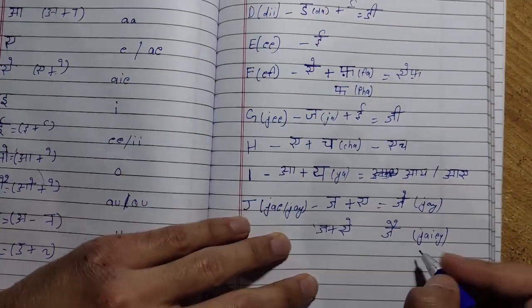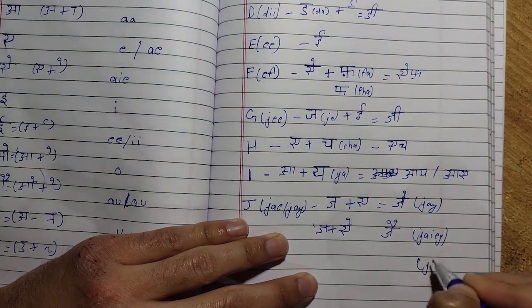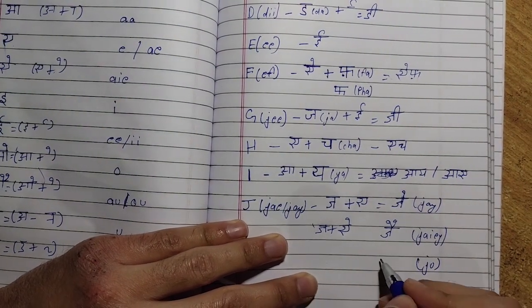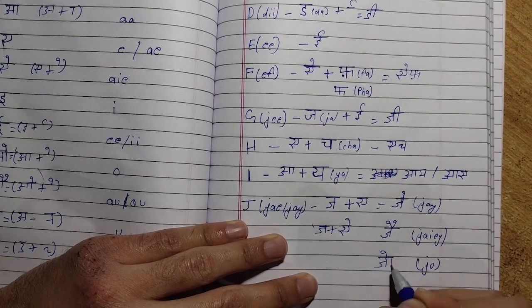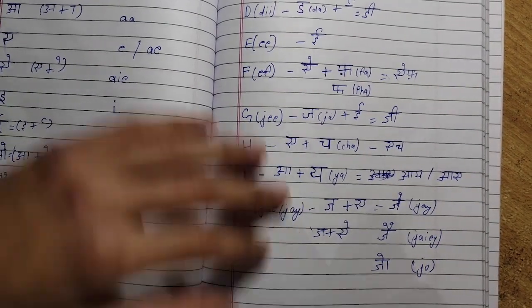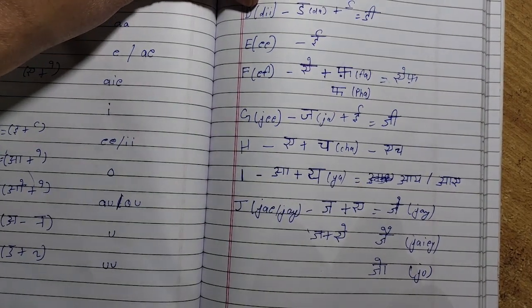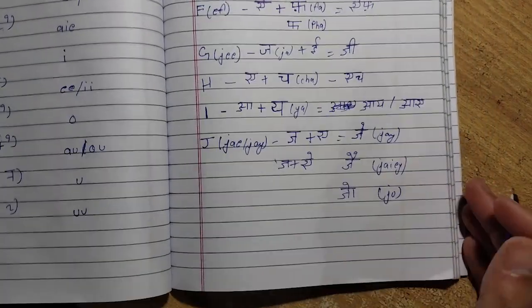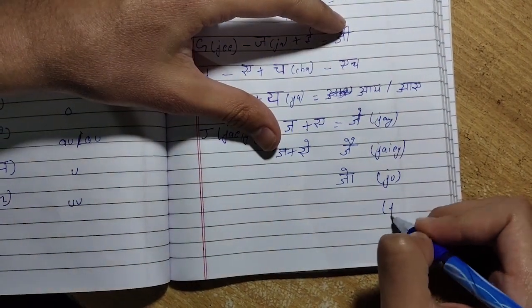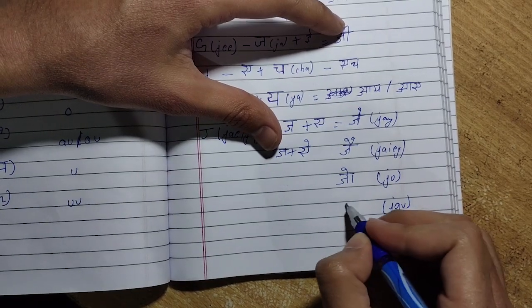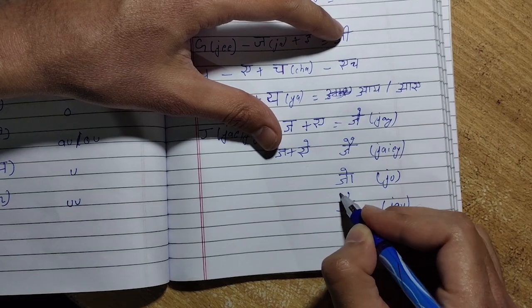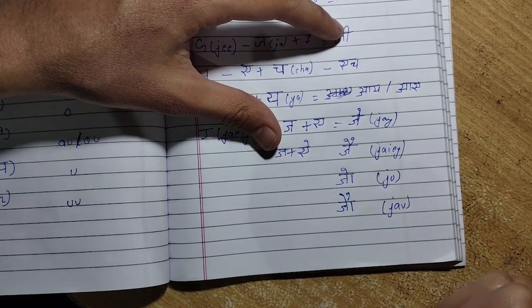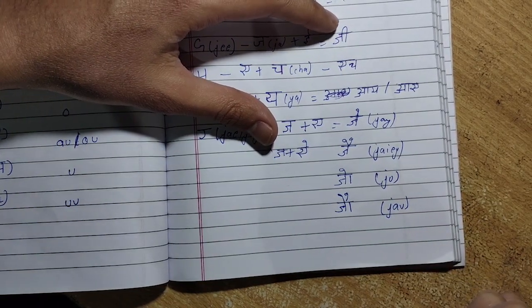So let's write that too. Let's say I write Joe. I'll write it like the way I'm writing J, except I'm going to add another line and it becomes Joe, like Joe Mama. And if I have to write it like Jaw, the way I wrote J, but I just add a line and it becomes Jaw.